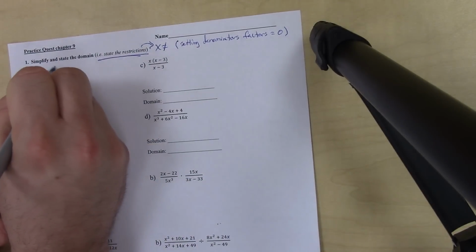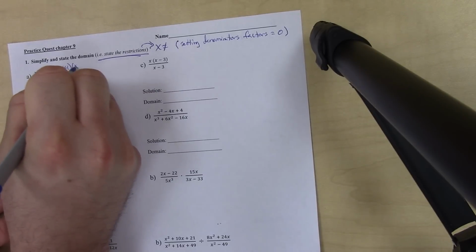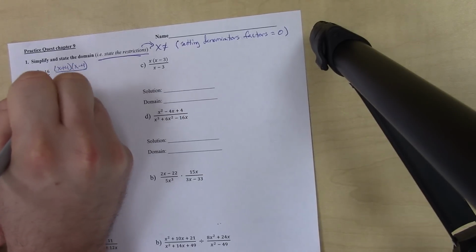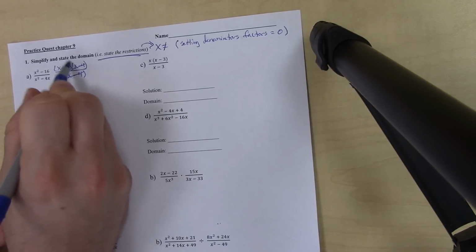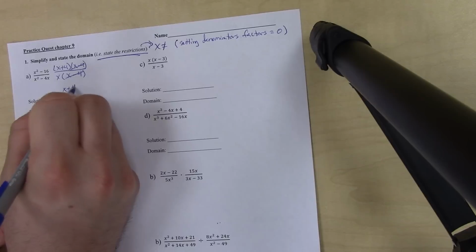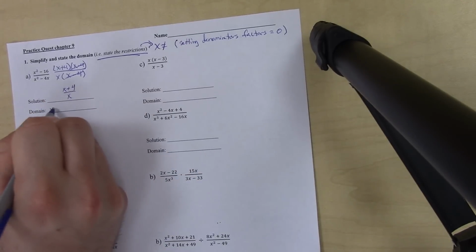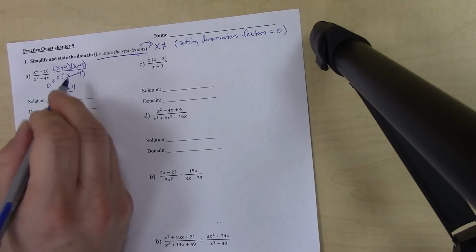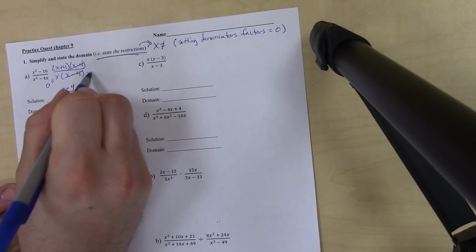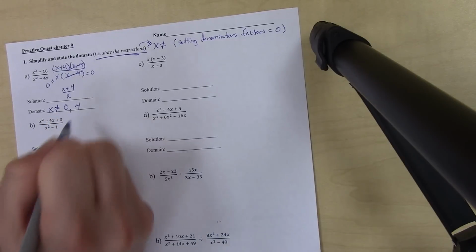Simplify means just factor it out. So this is x plus 4, x minus 4, over x times x minus 4. These cancel, so my solution is what's left, x plus 4 over x. And my domain is x cannot equal, well, set the denominators equal to 0. If I set that equal to 0, I get 0. If I set that one equal to 0, I add 4 to both sides and get 4.